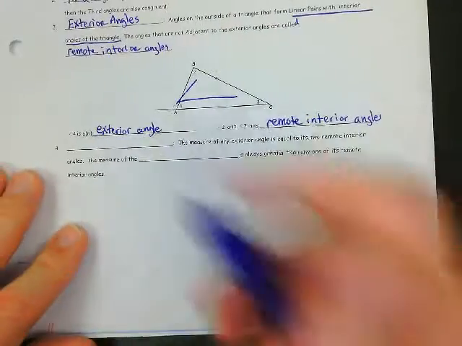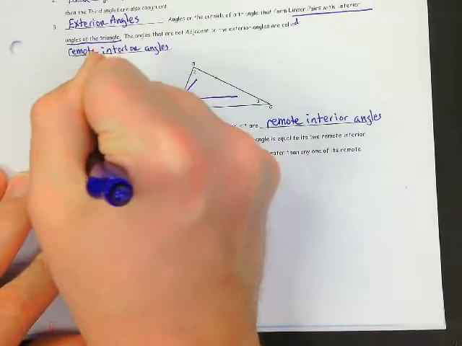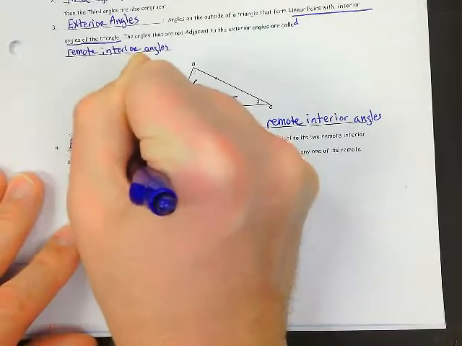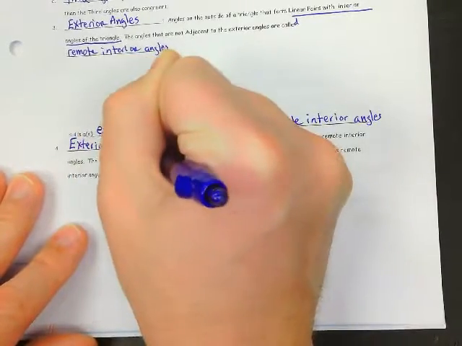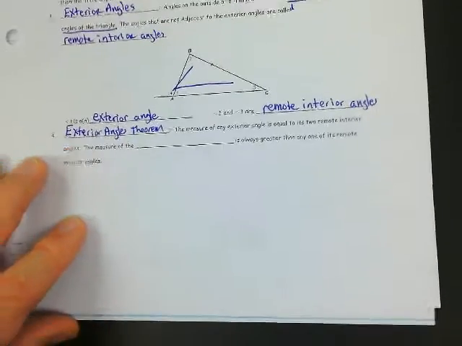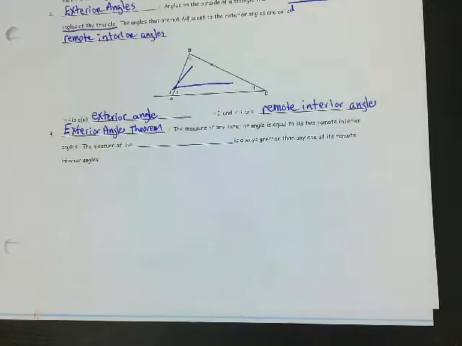Which brings us to our next vocabulary, the exterior angles theorem. And it says the measure of any exterior angle is equal to its 2 remote interior angles.